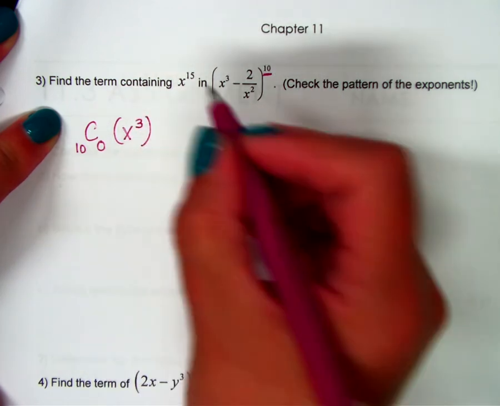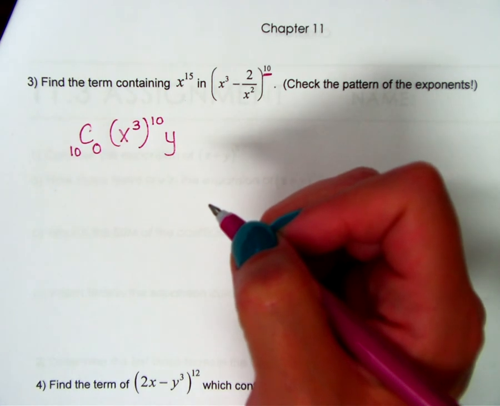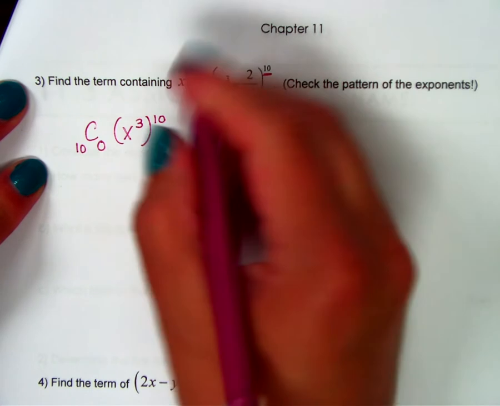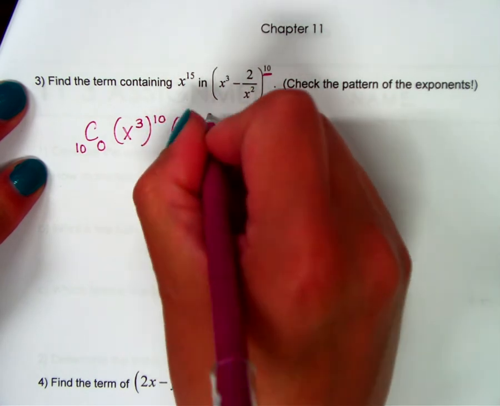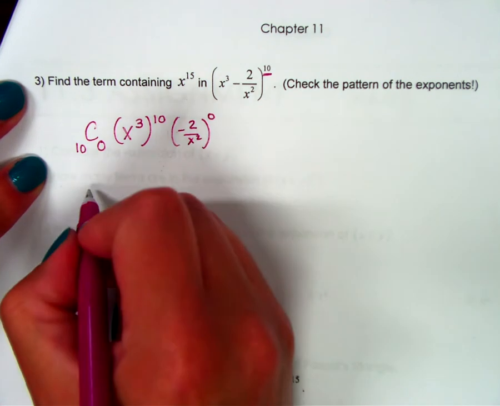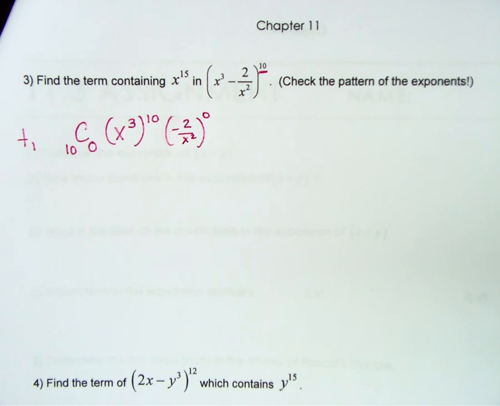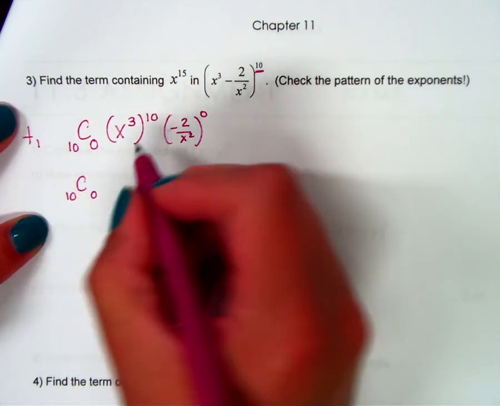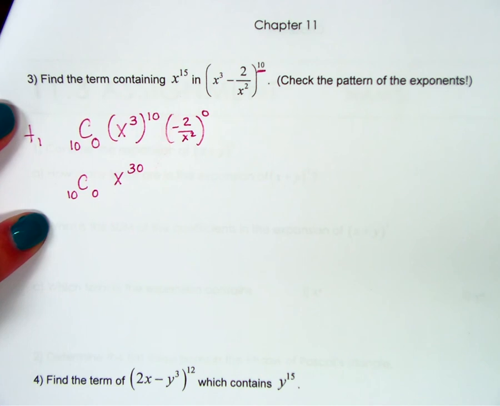I don't know what the binomial thing is. No. Oh, sorry, it's not y. The second term is negative 2 over x squared to the exponent 0. So would you guys agree that term 1, do I really care? I don't need to evaluate the other stuff. I'm looking for the pattern of what the exponents are. So term 1 is going to be 10 choose 0. This will be x to the exponent 30. Right? Everybody agree with me in term 1?